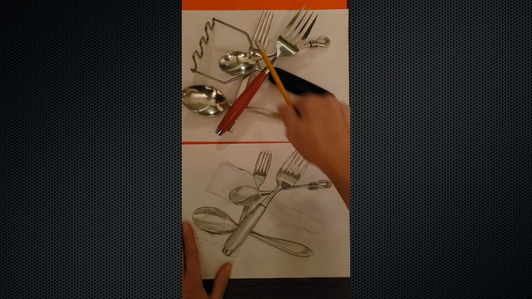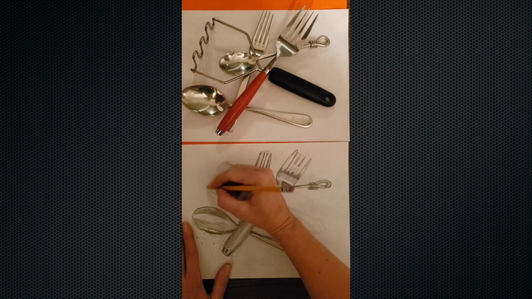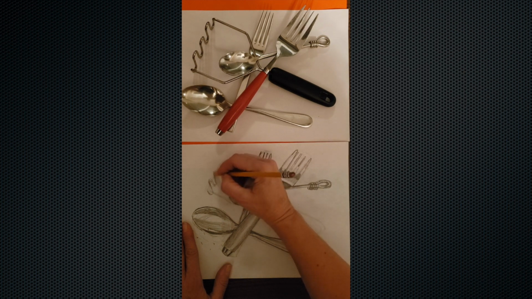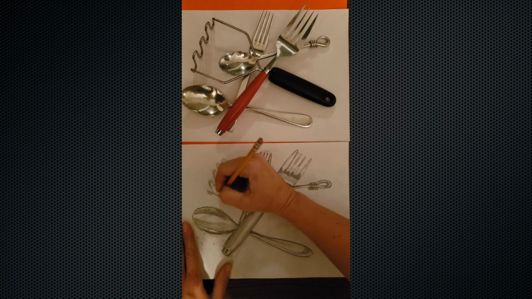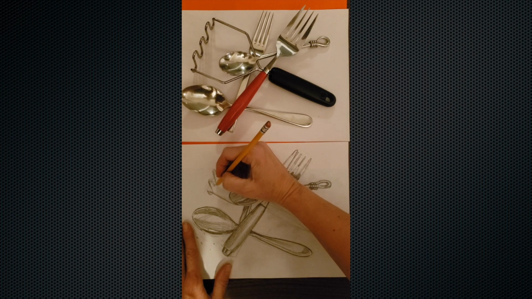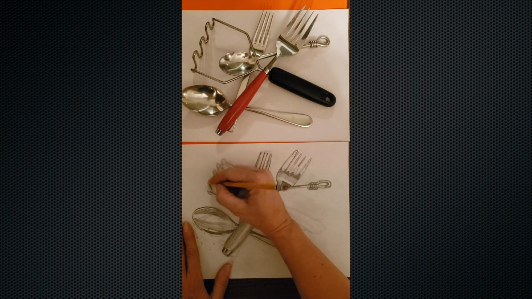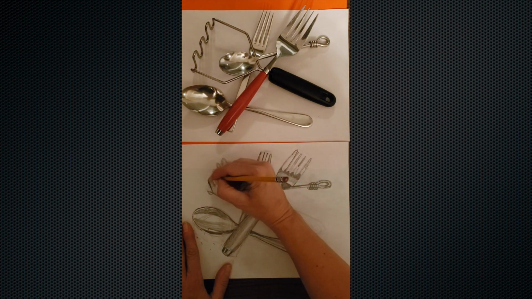Okay, so I have my little masher, my potato masher thing back there, and then I'll be done with mine. You could also do this project with paint, using white and black paint, and then just creating a few different grays. But I think it's helpful just to start off with a pencil first. It's a little easier.